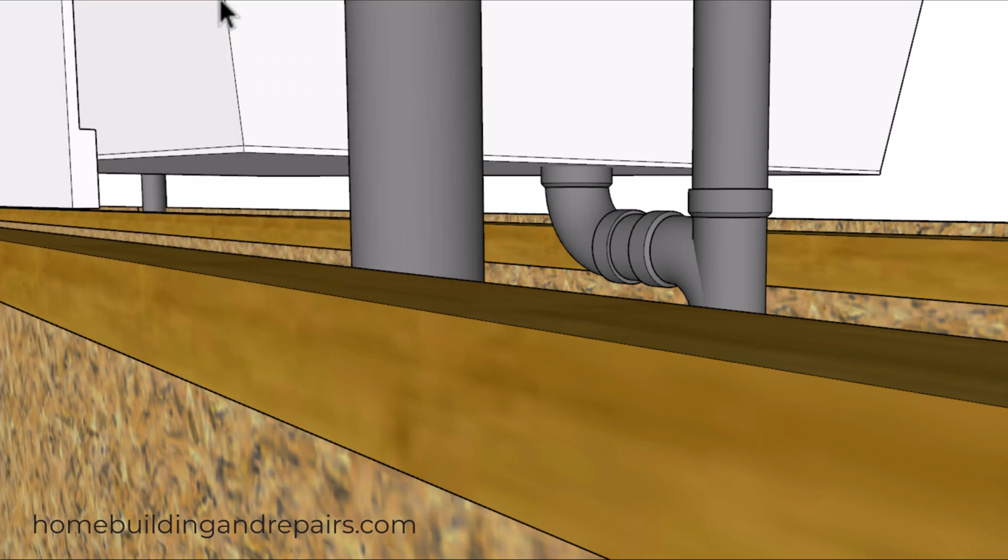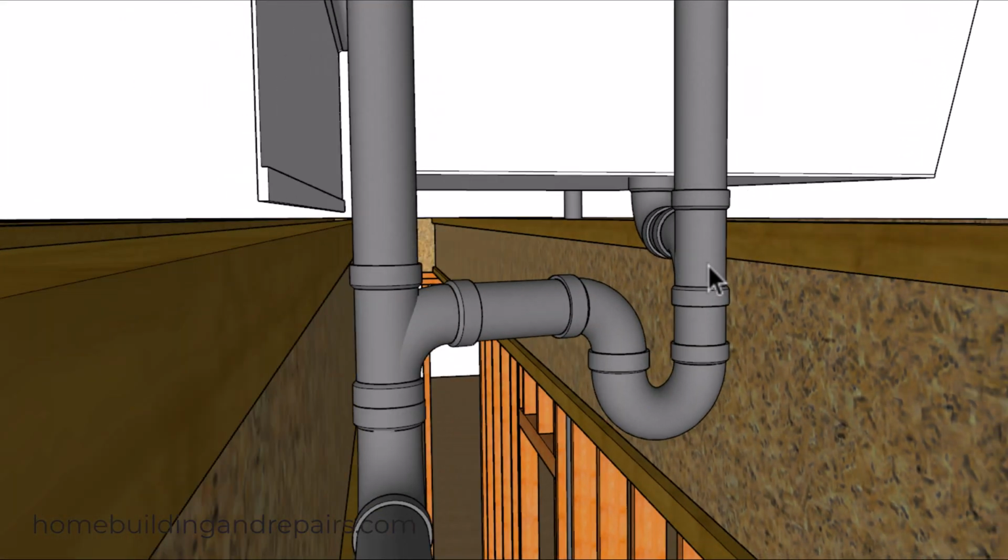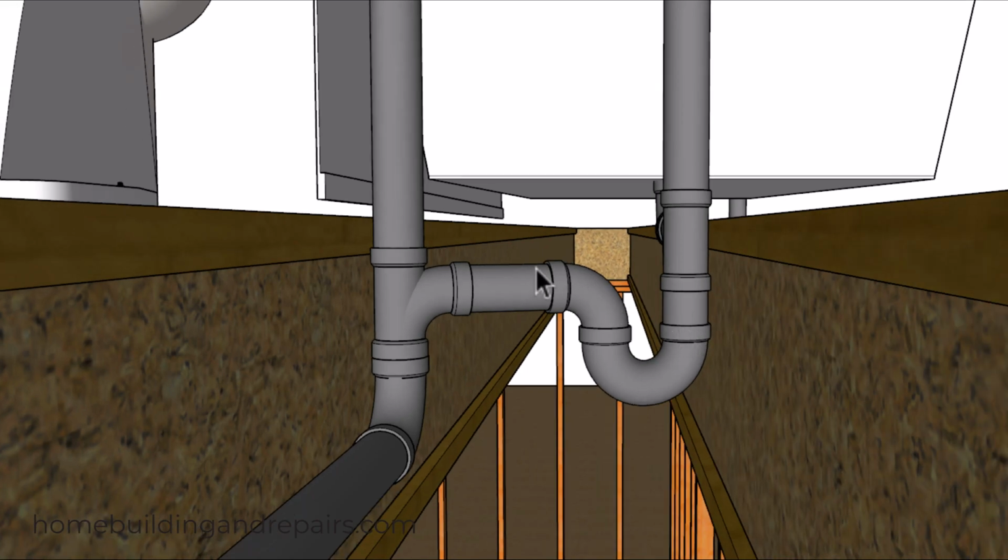Now I went ahead and did the math for the trap, so that would be the distance from about here to about here for a 1.5 inch trap, and I think I come up with something between 5.5 and 6 inches. And keep in mind that the bottom of the bathtub is not going to be even with the top of the floor sheathing. It's usually about an inch or two higher.